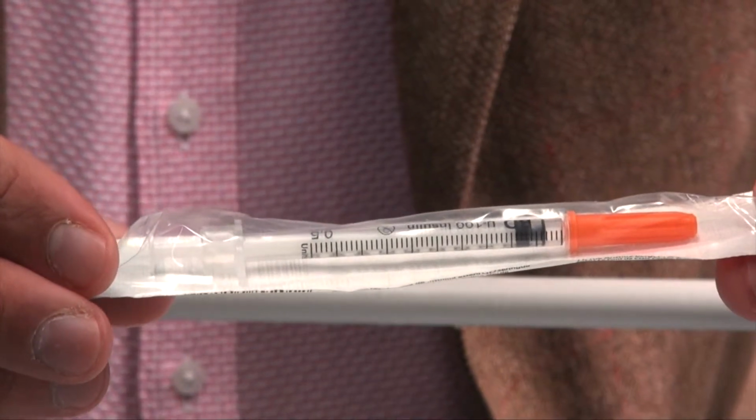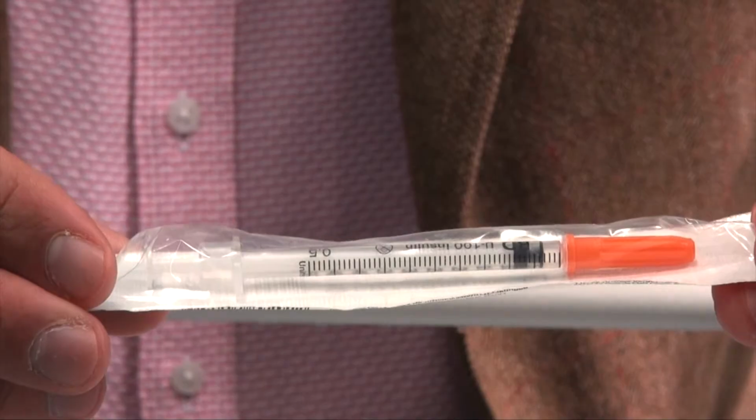It has a very small amount that can be injected, and it is only useful really for very small, precise injections, as the distance between the markers is larger. So I'm going to start by showing you the 0.5 and 1 ml versions.